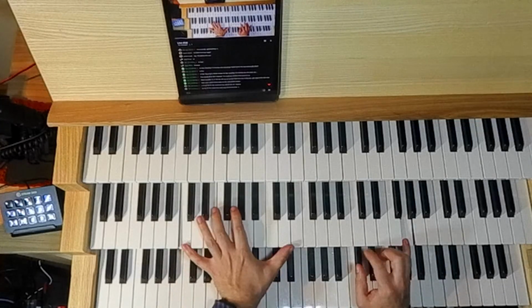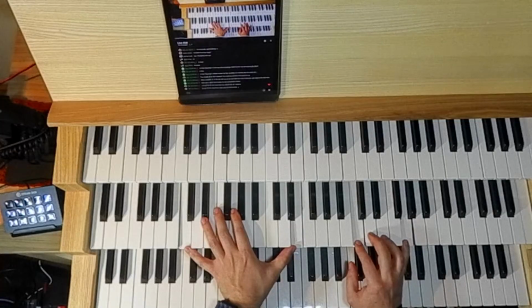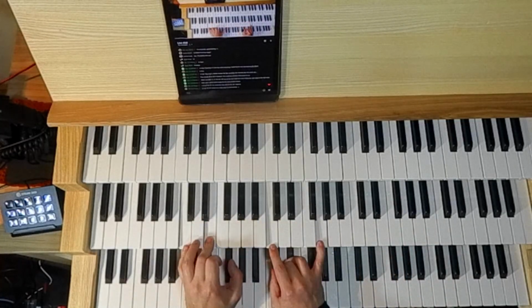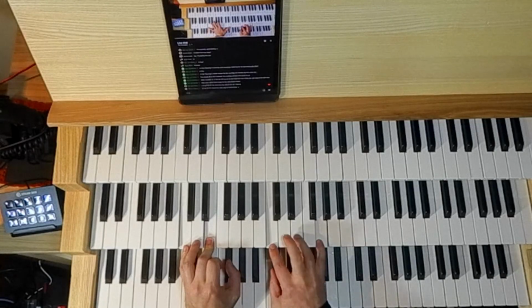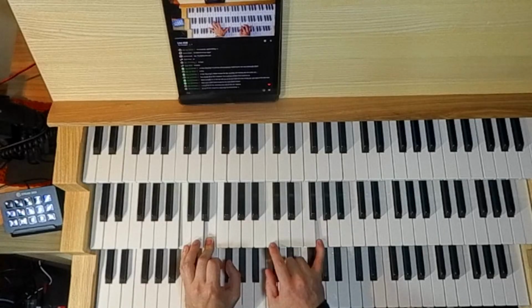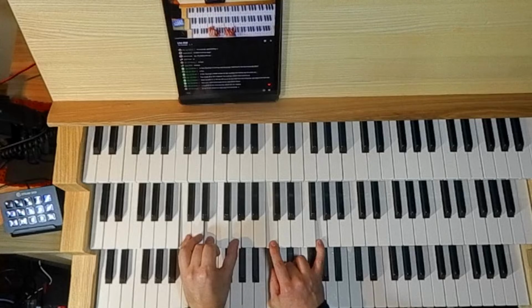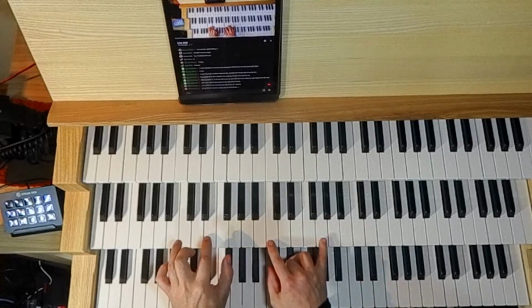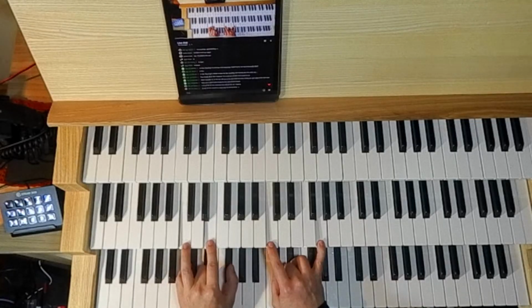Or the fifth is in the melody, so it's hard to reach. I could do this, like this. So G is in the soprano, we skip alto E and play C in the alto. We skip G in the tenor and play E in the tenor. And bass is always C.